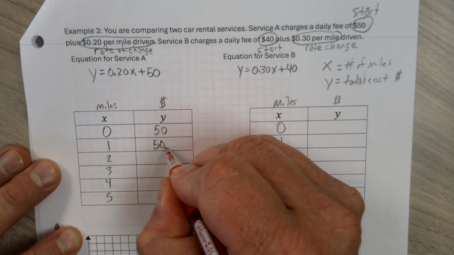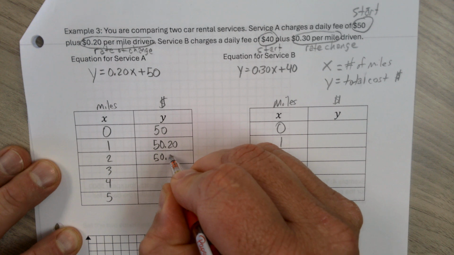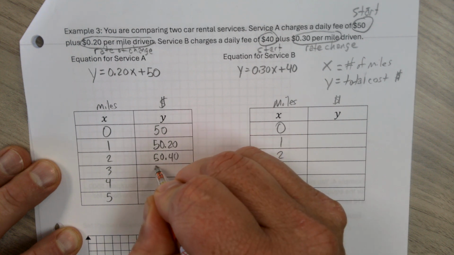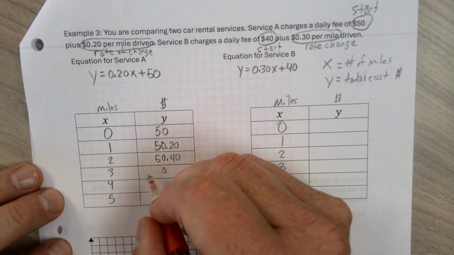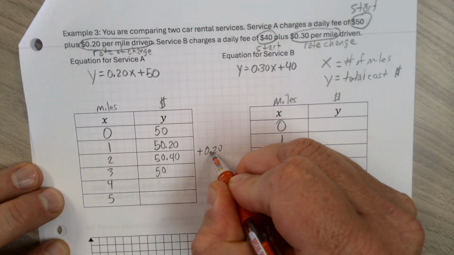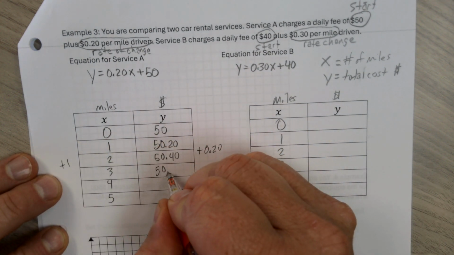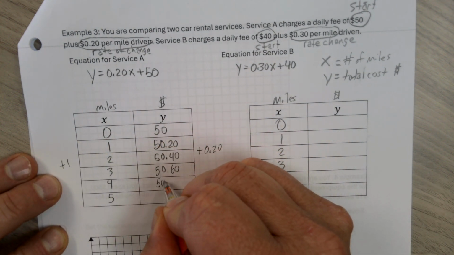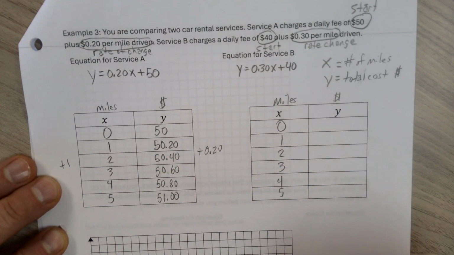So 1 mile is $50.20. If you drove 2 miles, it would cost $50.40. And we just keep adding plus 0.20 to each side as this increases by 1. So this will be 60, 80, and then $51 even.